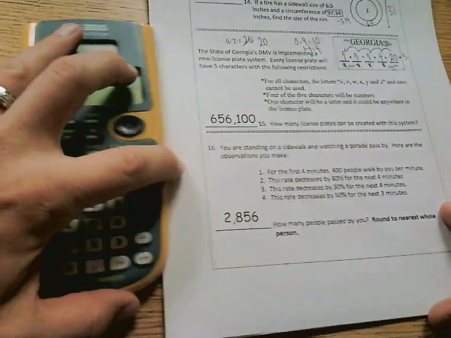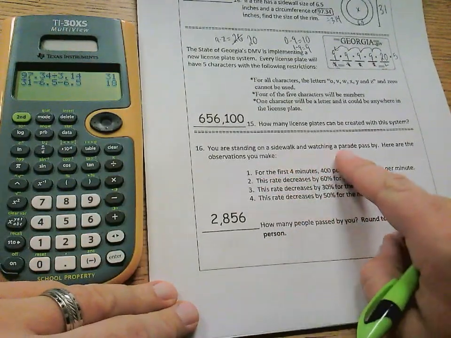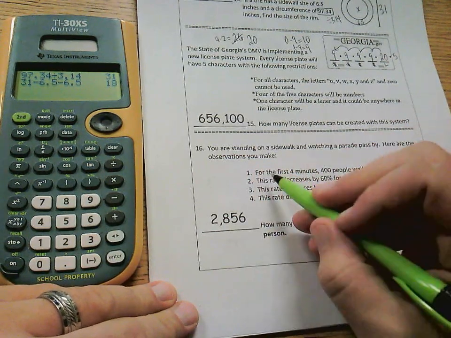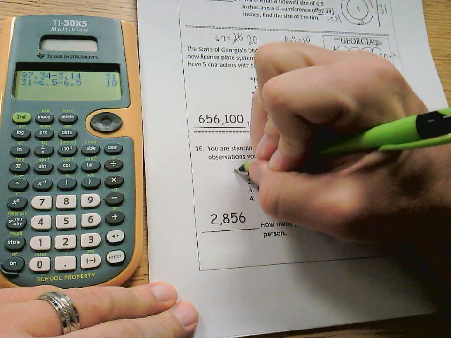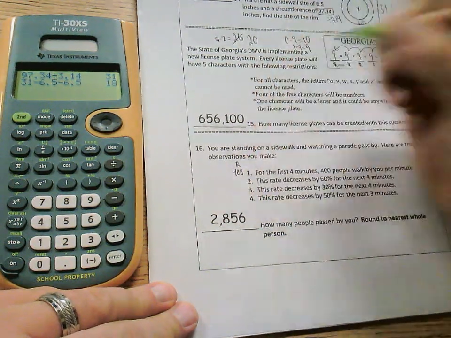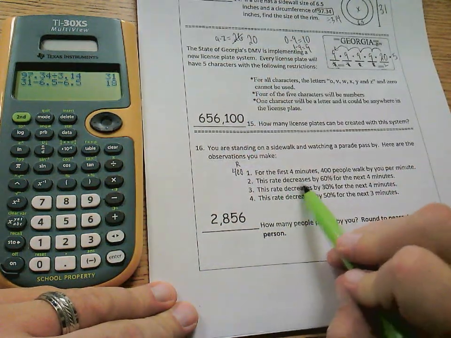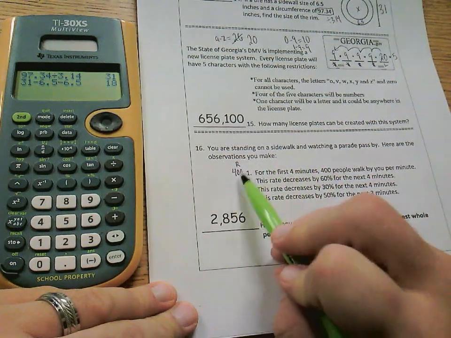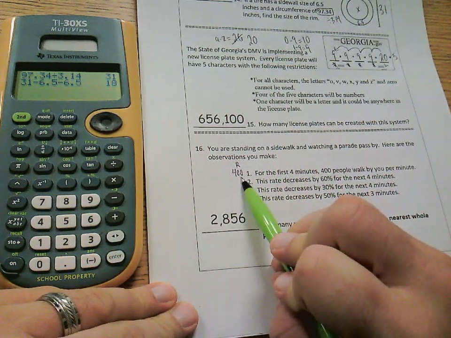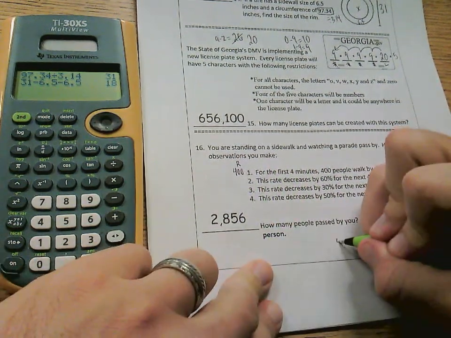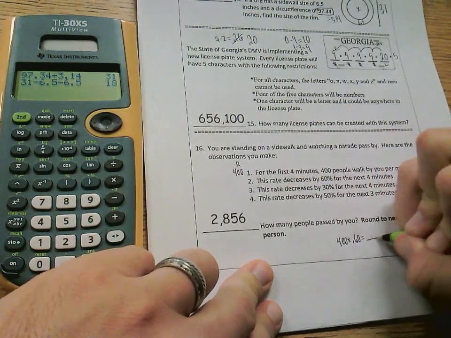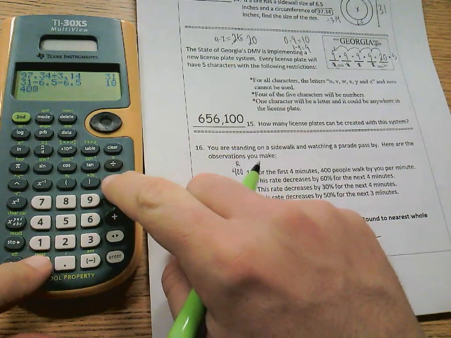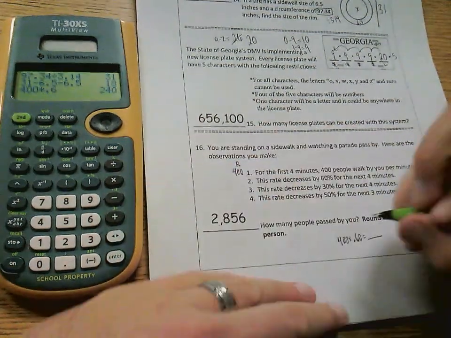Alright, question number 16. You are standing on a sidewalk and watching a parade pass by. Here are the observations you make. For the first 4 minutes, 400 people walk by. So I'm just going to pay attention to 400. This is my rate. Now it says this rate decreases by 60%. This rate, this number. So off to the side, I'm going to say 400 times 0.60 is equal to a number. 400 times 0.6 gives me 240.